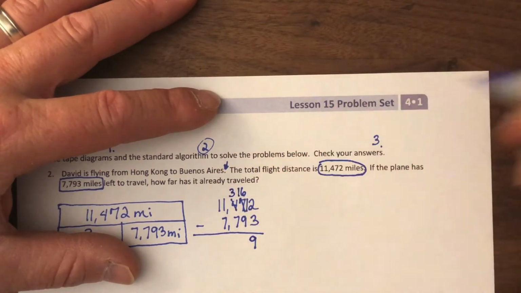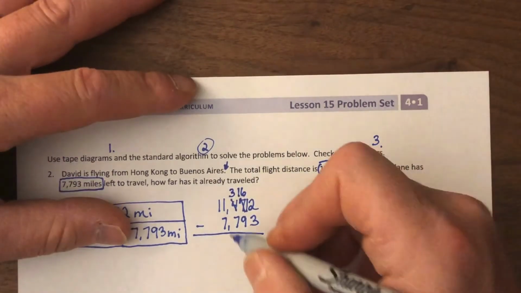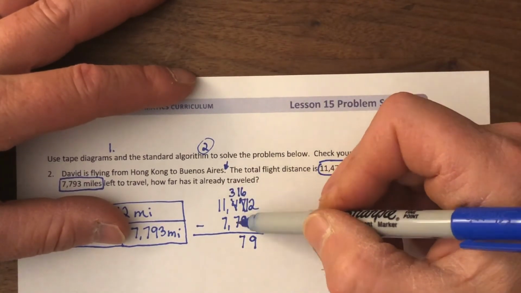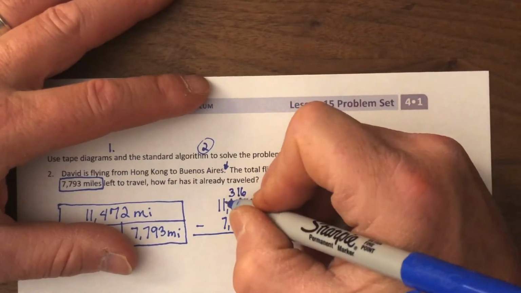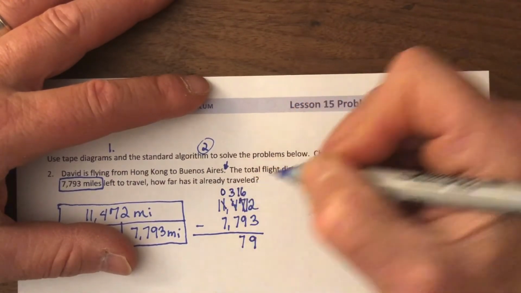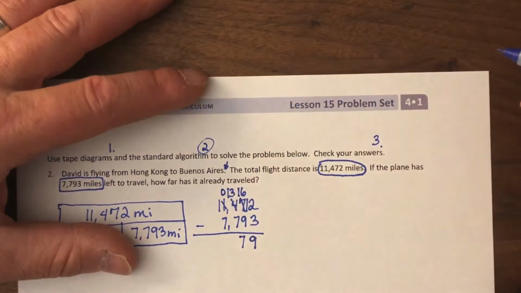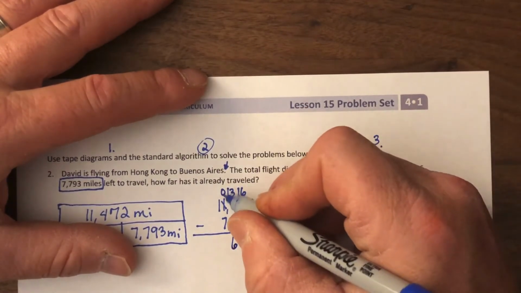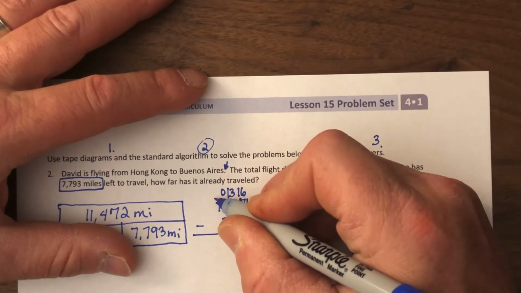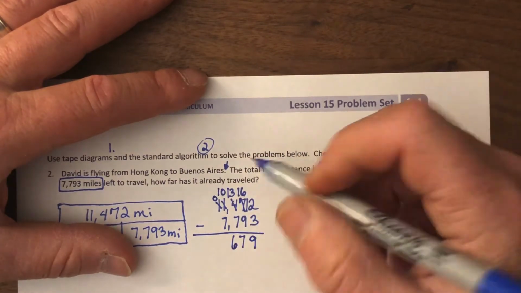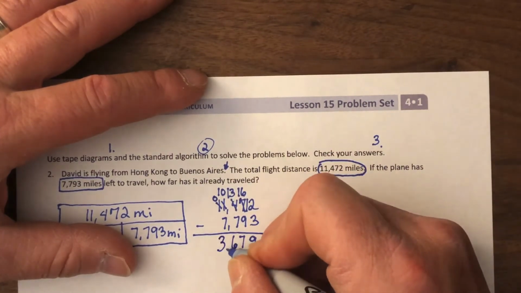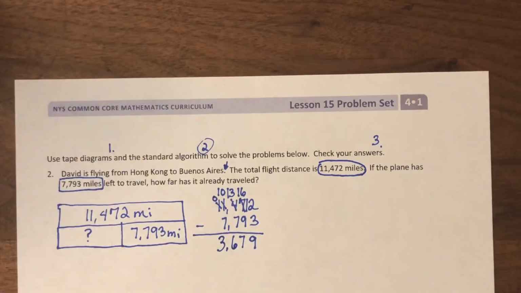Make this 6 into a 16. 16 minus 9 is 7. Okay? 3 minus 7, I can't do it. So what I'm going to do is cross out the 1, leave a 0. 13 minus 7, that's 6. 0 minus 7, I can't do, so I cross out the 1, leave 0, make that a 10. 10 minus 7, ooh, I can do that. That's 3. Good. So my answer comes out to be 3,679.